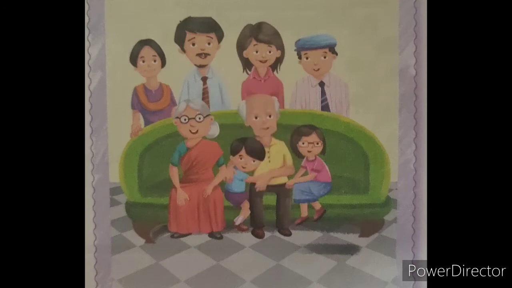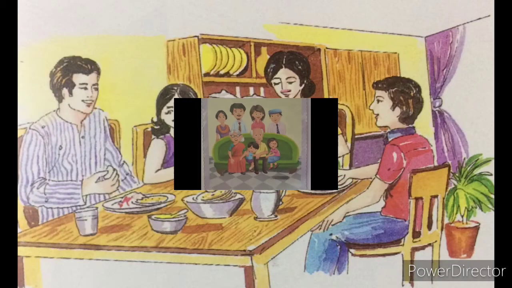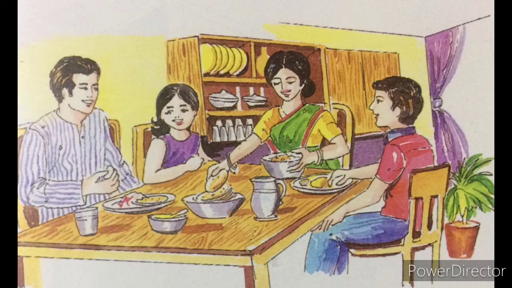Now, next picture. Is this a big family or a small family? Yes, it is a big family. Is this a big family or a small family? Yes, it is a small family.